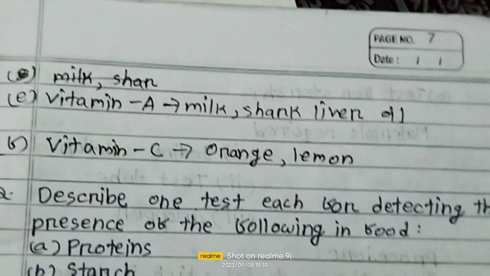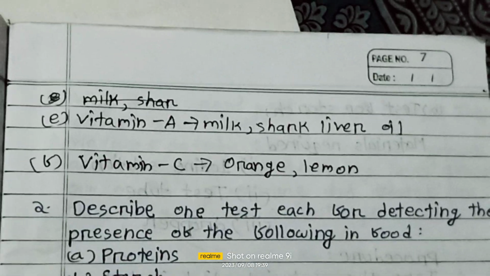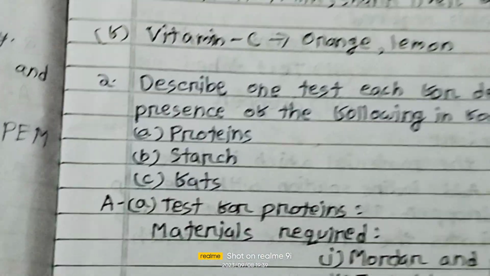Then we will do the E and F point. Vitamin A, milk, shark liver oil. Vitamin C, orange and lemon. Then we will do number 2.